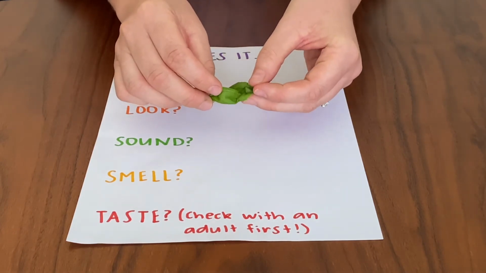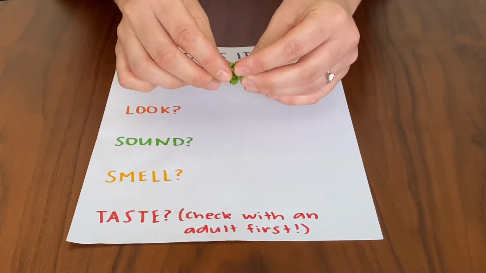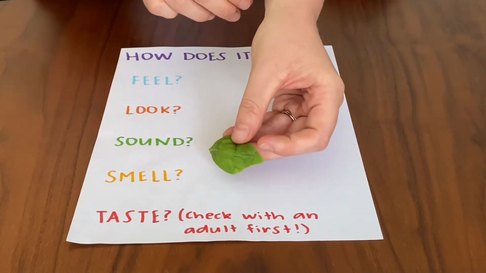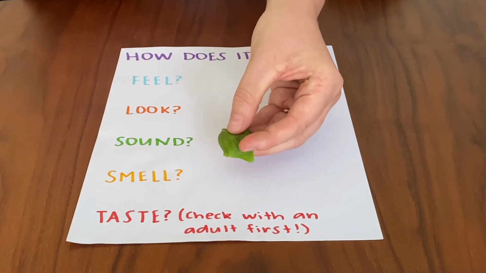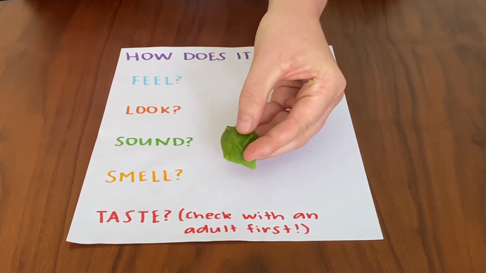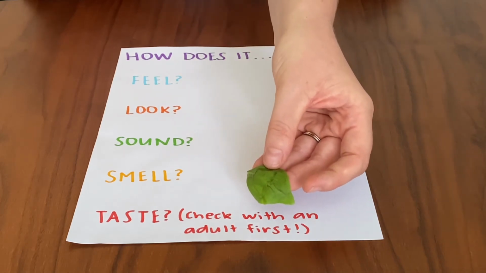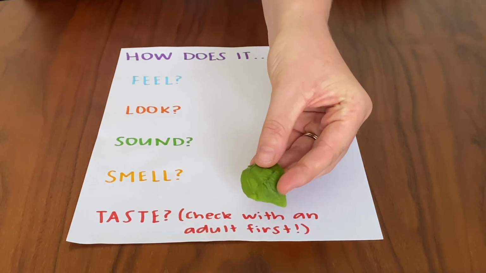When we scrunch a basil leaf, it makes some noises, but it doesn't make those noises all on its own. How does it smell? Basil is a very distinctive smell of a herb, and children might recognize that from something that you've cooked before. Again, with how does it taste? You can encourage children to taste things like herbs.